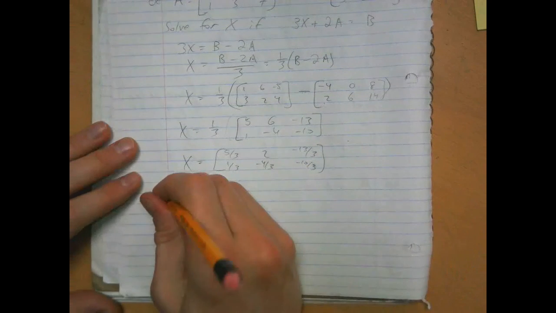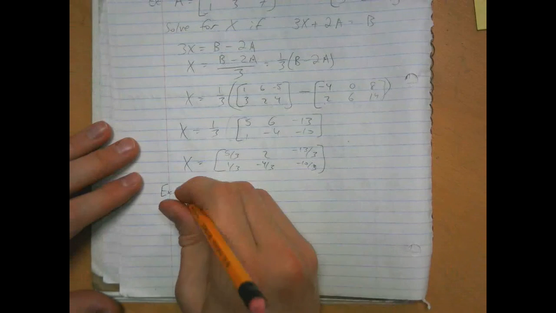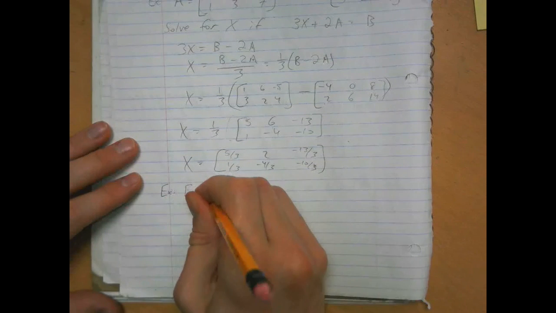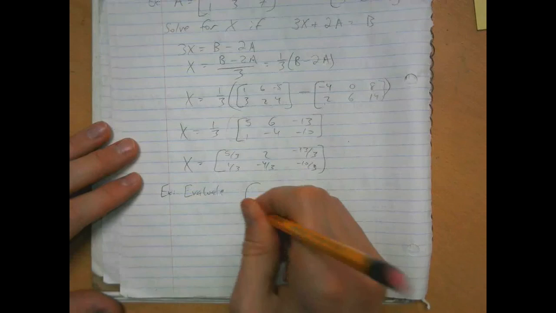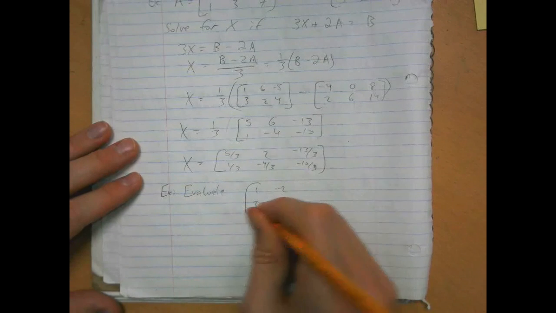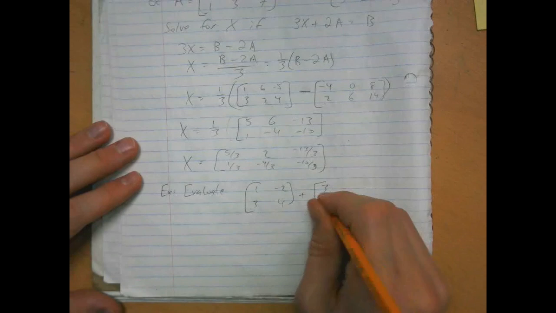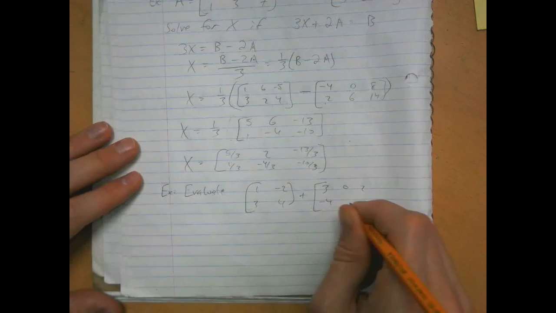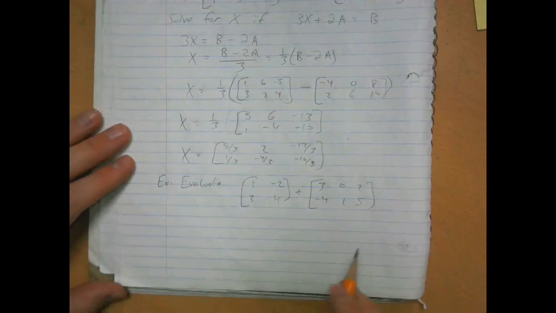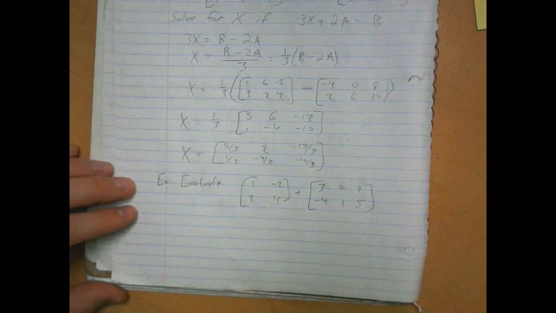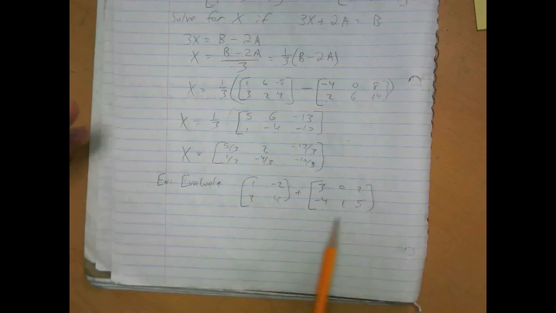Final note, if I say something like this, evaluate 1, -2, 3, 4, plus 3, 0, 2, -4, 1, 5. Well, these two don't have the same order, so they can't be added together.